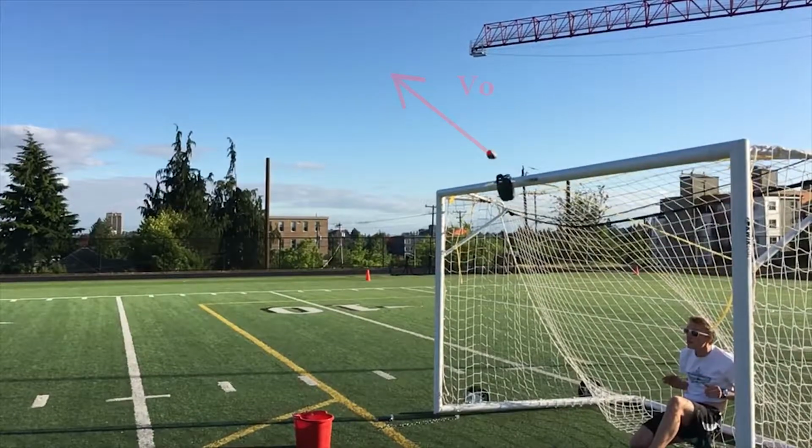We can see a vector in action with the initial velocity of our apple here. As you can see, the vector points in the direction of the apple's motion with a magnitude equal to its speed.